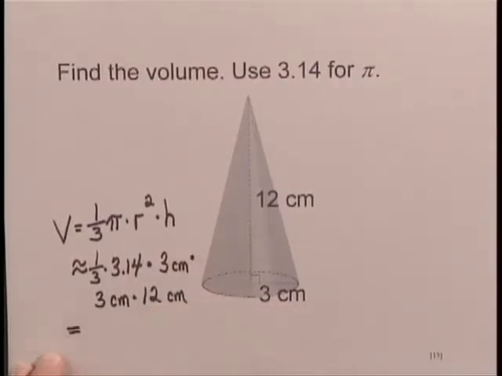Now I can multiply. I multiply 1/3 times 3.14 times 3 times 3 times 12. And that would be 113.04. For the units, I have centimeters times centimeters times centimeters, which would be cubic centimeters. So the volume of the cone is 113.04 cubic centimeters.